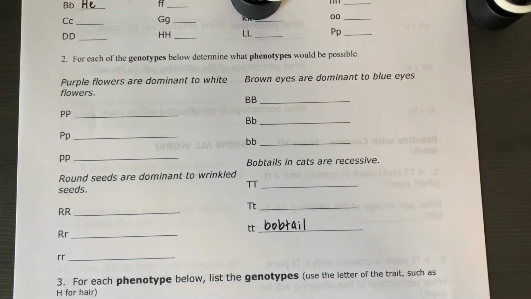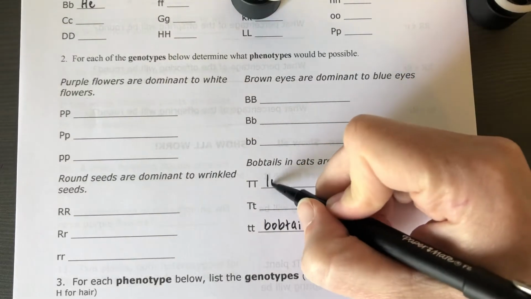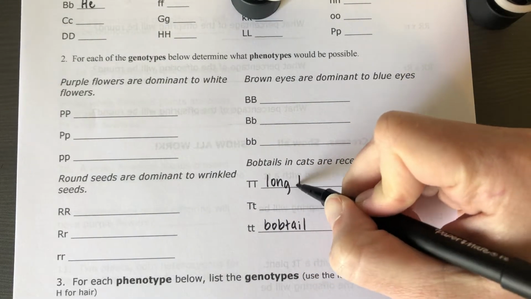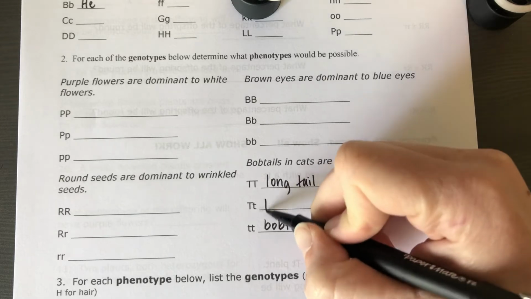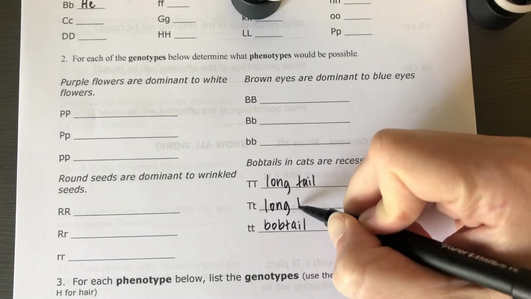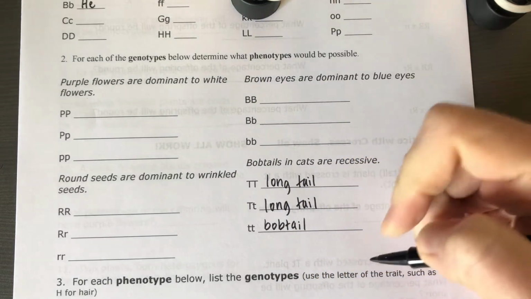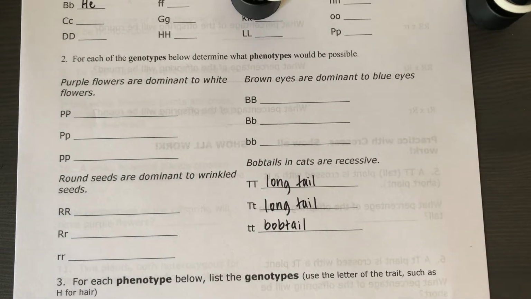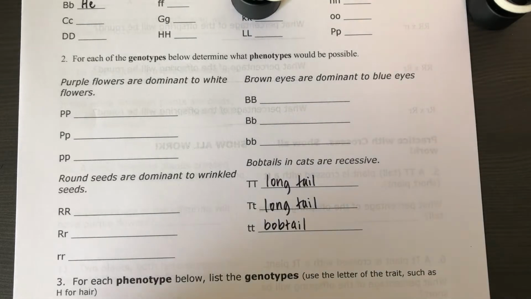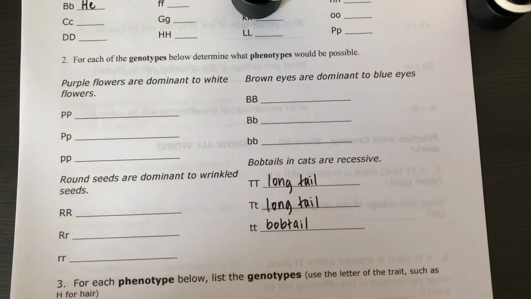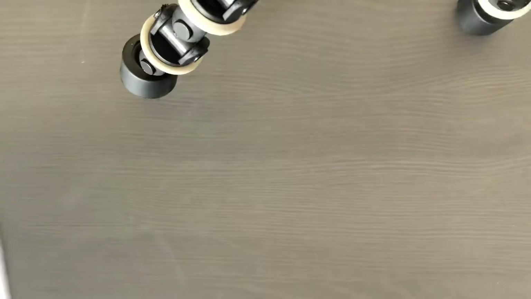Now the legitimate question might be, what is the opposite of a bobtail? It's just a long tail. So long tail here, long tail here. All right, you can figure out the other three from what's going on there. In number 3, you're just going to give the phenotypes for the genotypes. I think that's fairly straightforward, so I am going to skip that for right now.